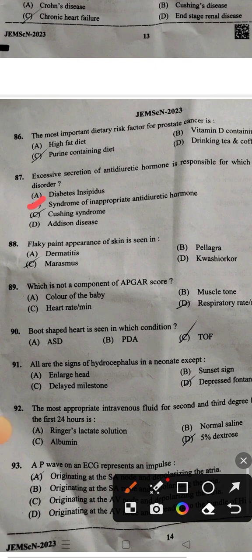Question number 88. Flaky paint appearance of skin is seen in: option A dermatitis, option B pellagra, option C marasmus, and option D kwashiorkor. The correct answer is option D. In case of kwashiorkor, flaky paint appearance of skin is seen. What is not a component of the Apgar score?